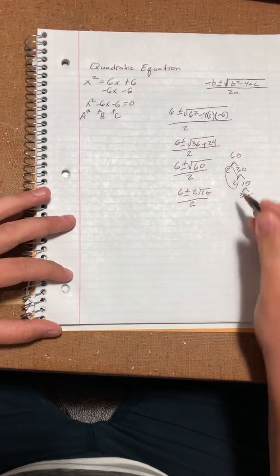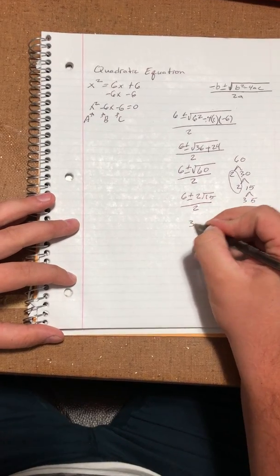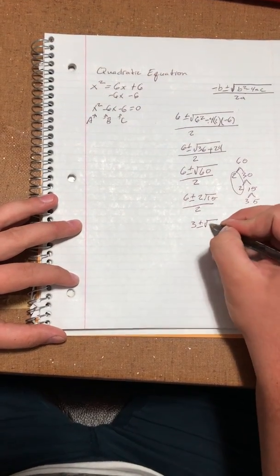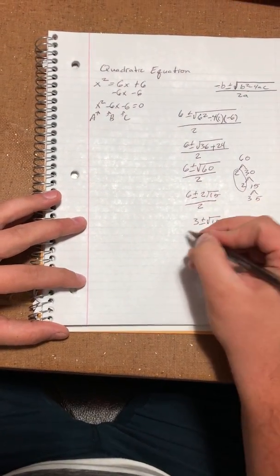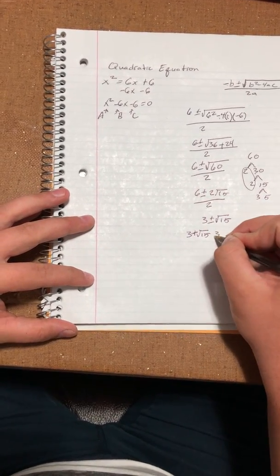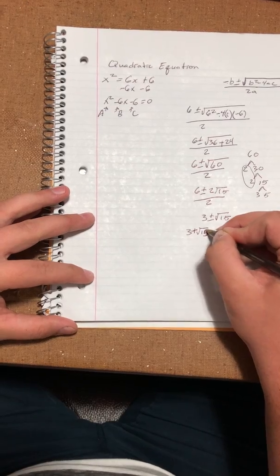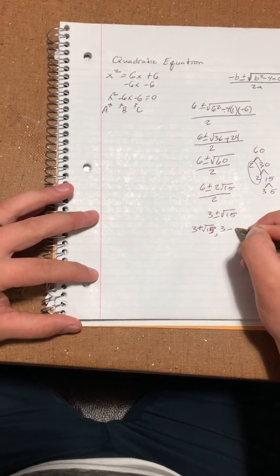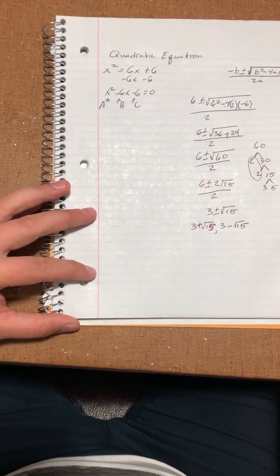And we'll divide this by 2. So now we're left with 3 plus or minus the square root of 15. And this is written as 3 plus the square root of 15 and 3, oh, it's a terrible 5, I'm sorry, minus the square root of 15. And we're done.